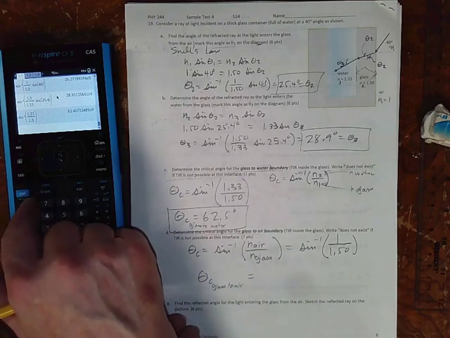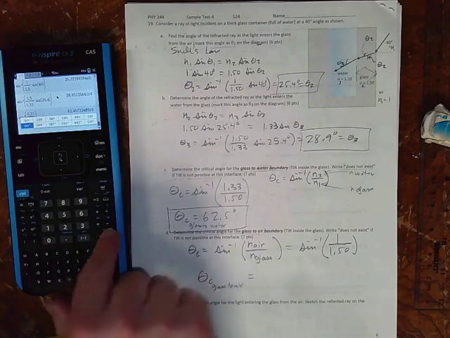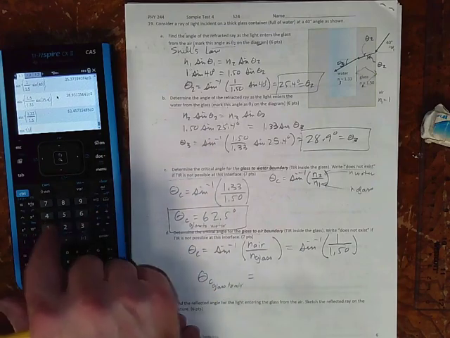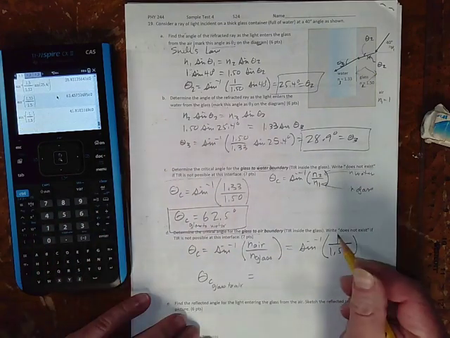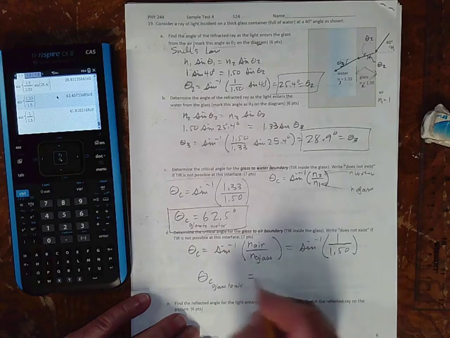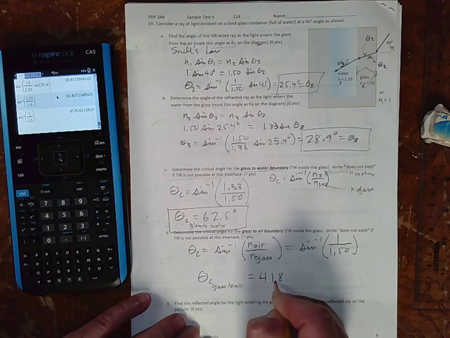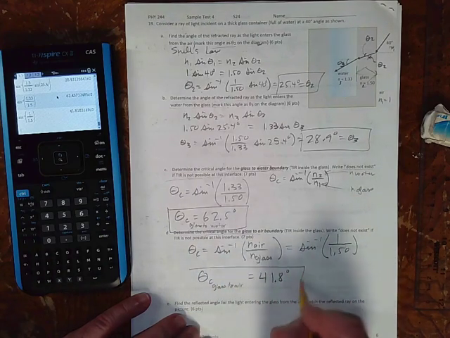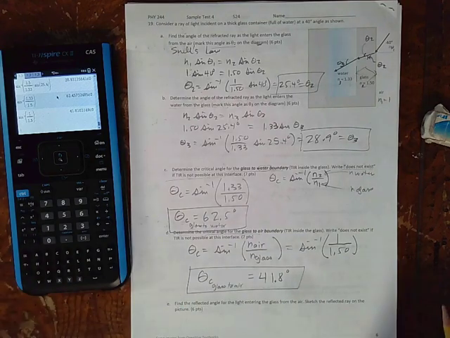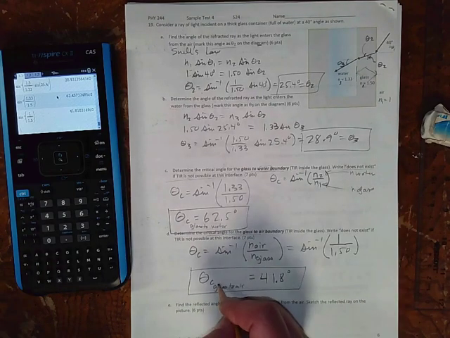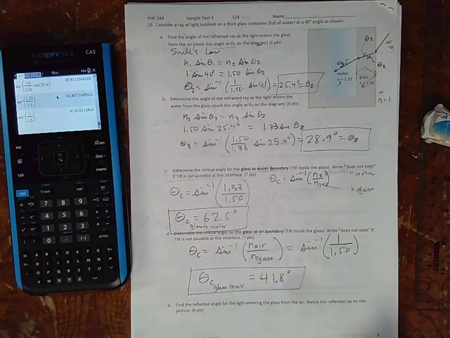So this theta critical for glass to air is inverse sine 1 divided by 1.5. Again, we know it's good because the top of the fraction is smaller than the bottom. 41.8 degrees. So it doesn't have to have as sharp an angle going towards the air to get it all to stay in as it does to the water, because the water has a larger index of refraction.